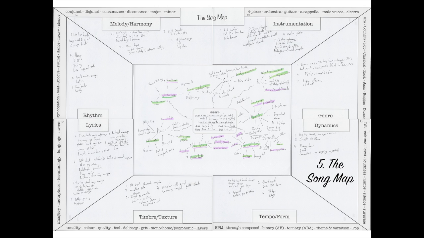Around the outside of the song map are words which link to these musical elements, and they're just there as a reminder to jog our memory. Not everyone, including myself, keeps up to date with their musical theory, and sometimes you just need a little helping hand. You can also go back and look at the work that you've done, but the idea is that having the POV, the point of view, in the middle of that mind map, and having your own ideas in the mind map itself should not hinder the creative process.